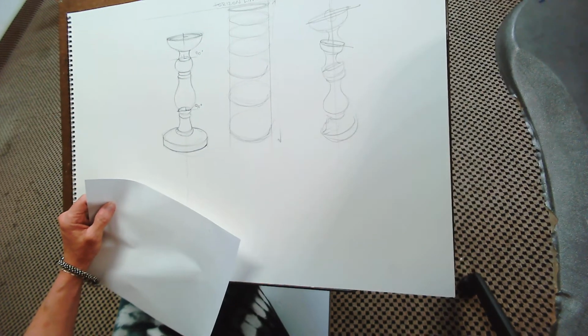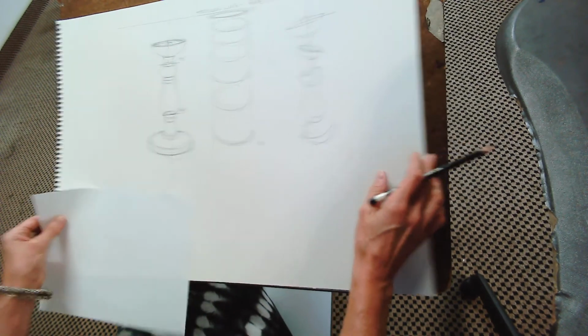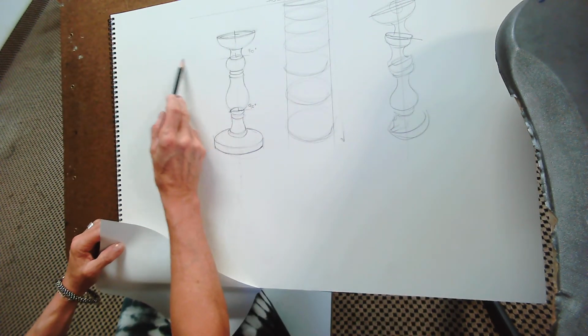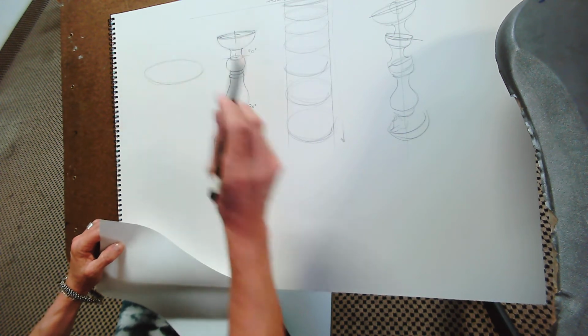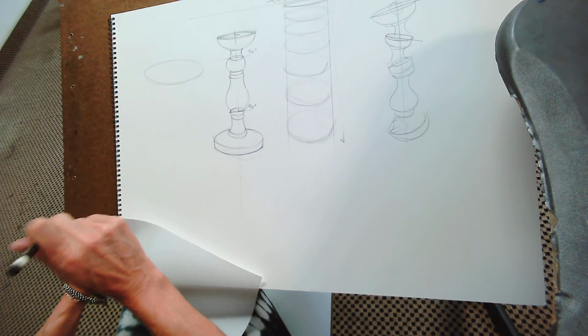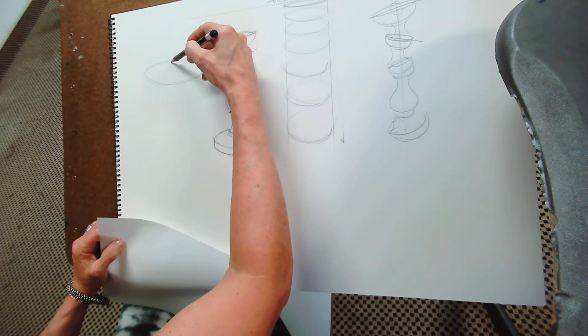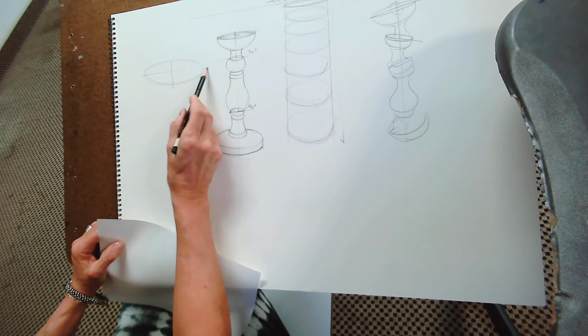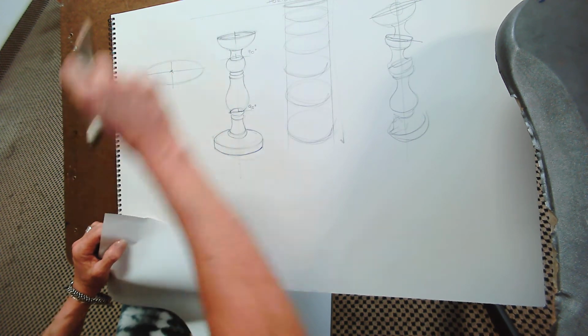Some of the other things in that list of circle notes: the center of an ellipse. So here's your ellipse. The center of an ellipse is located where the major and minor axes of the ellipse intersect. So here's the minor axis of the ellipse. Here's the major axis. There's the center. Okay?